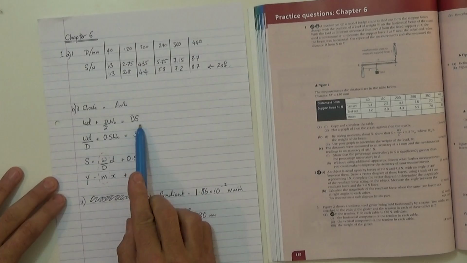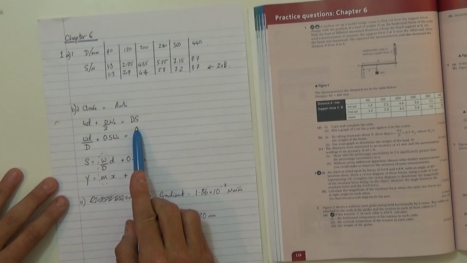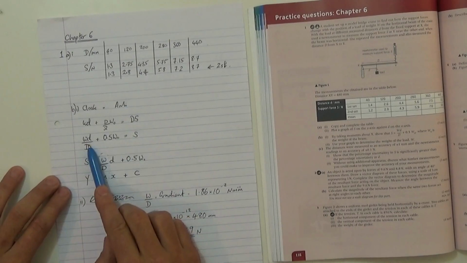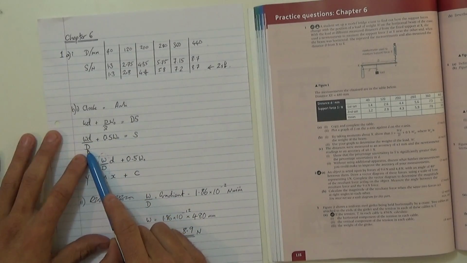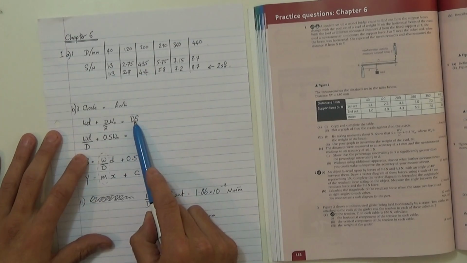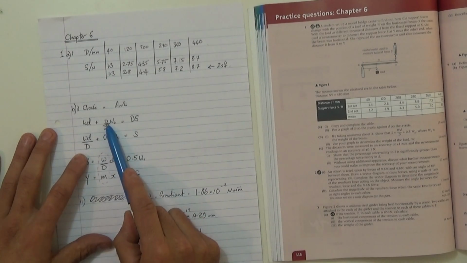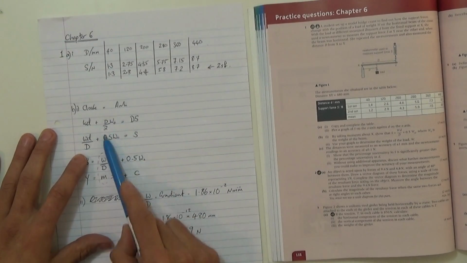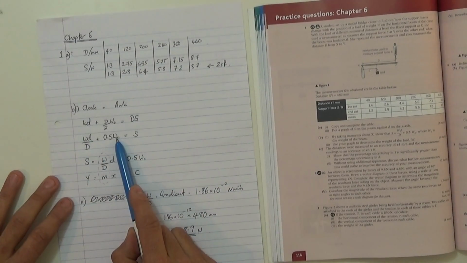So once we've got this, the hardest bit, I suppose, is spotting this. Once you've got this, you just rearrange it and you say Wd upon D equals, and then we divide through by D basically, so you get rid of the D. So that becomes S, and this becomes, instead of 0.5, you say D upon 2 or 0.5 W0, whatever you want to write, it's the same thing.